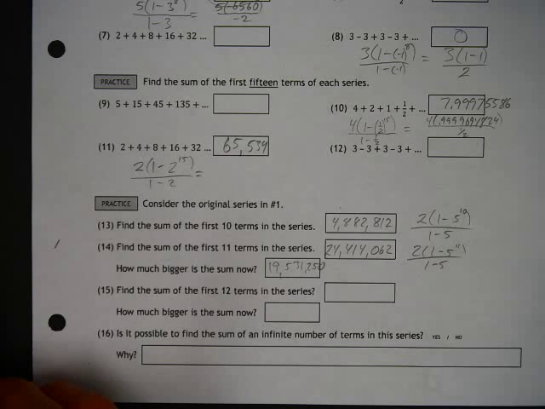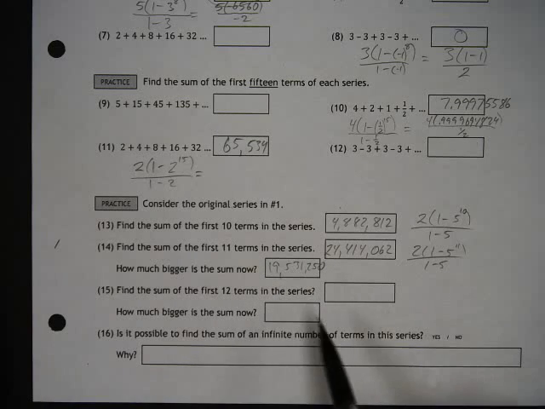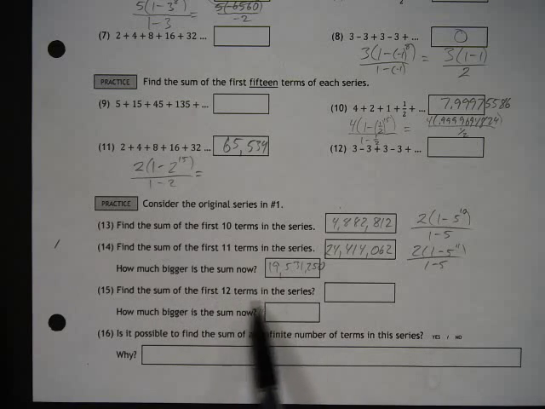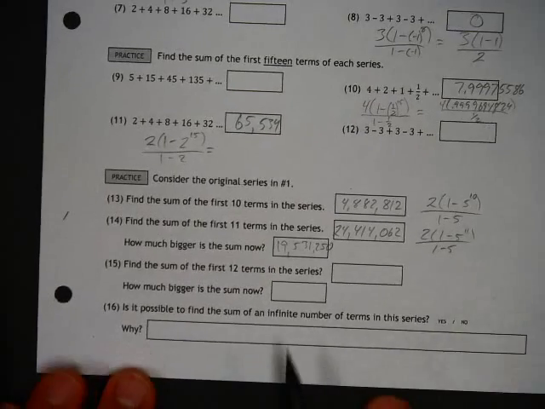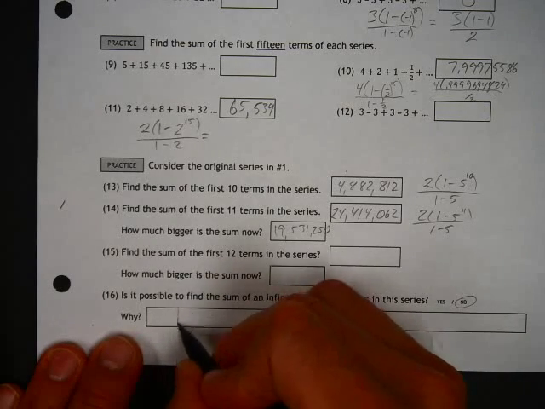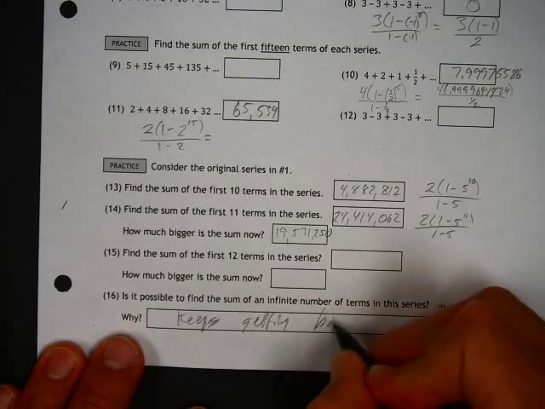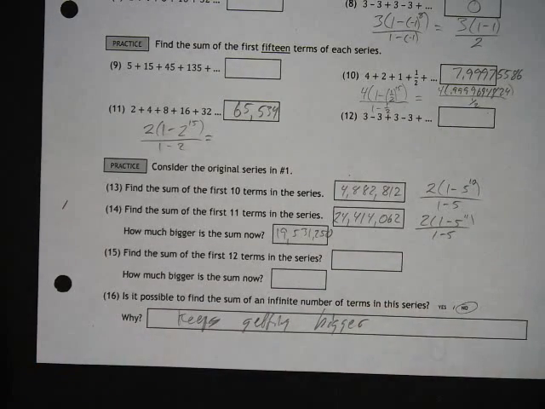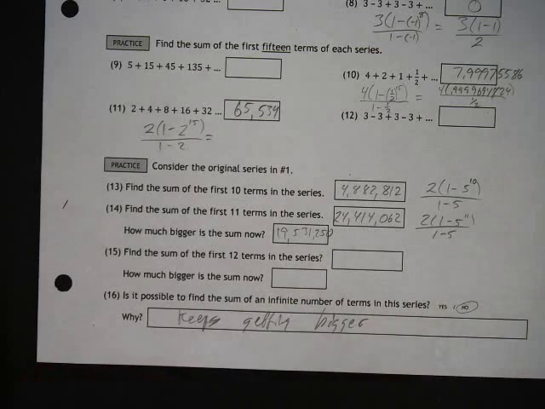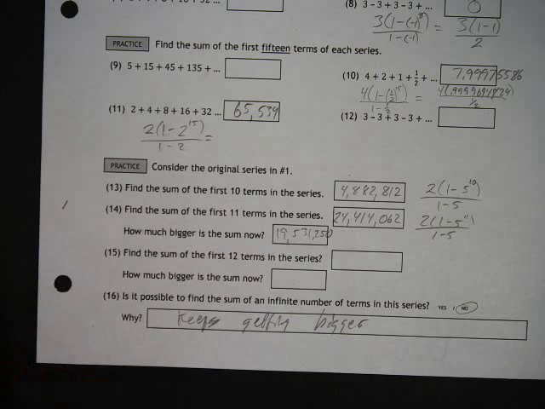Sorry, my bad. Anyway, the question is, how big is this thing getting here? What exactly is it that we have to continue to do here? Is it possible to find the sum of an infinite number of terms in this series? The answer is no, because it just keeps getting bigger. So as the number continues to rise, we're just adding another larger term to it. And so there's no limit to how big it'll be because it continues to get bigger.